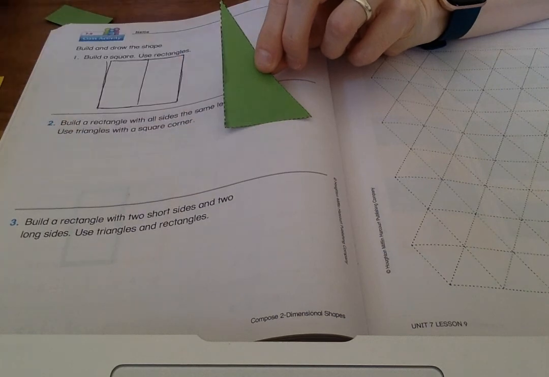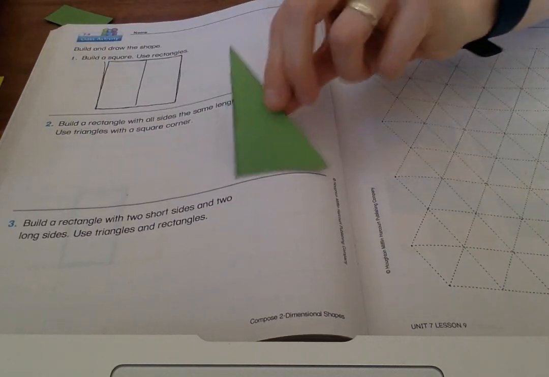The next one says, build a rectangle with all sides the same length. Use triangles with a square corner. Ooh, this one's a little tricky. So, you see these triangles here? Just a reminder, these are triangles with a square corner. Now it says to build a rectangle with all sides the same length. So what does that mean? If there's a rectangle and all sides are the same length, oh, then it must mean that it's actually a square.